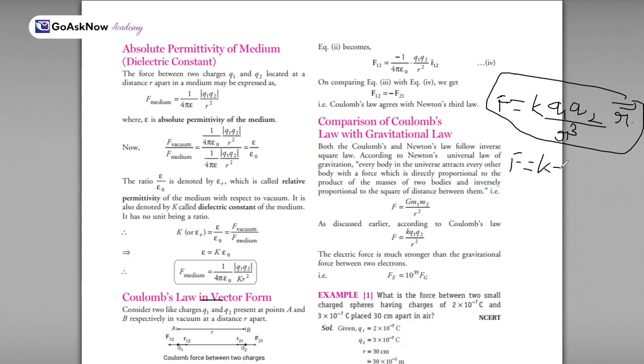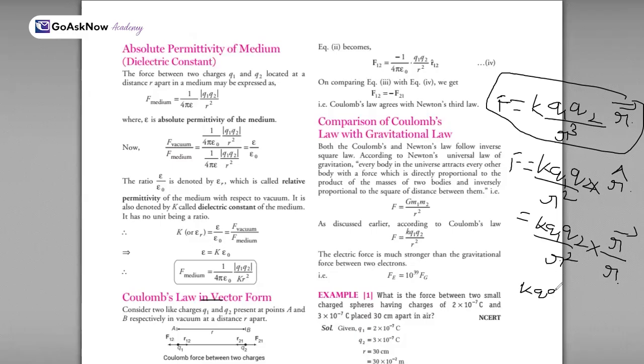See, the magnitude is only k q1 q2 upon r square. But if you multiply it with the unit vector, it will be r vector in vector form, and k q1 q2 by r square, and the unit vector you can write as the r vector upon the magnitude of that. So r and r square will combine and form k q1 q2 by r cube into r vector.